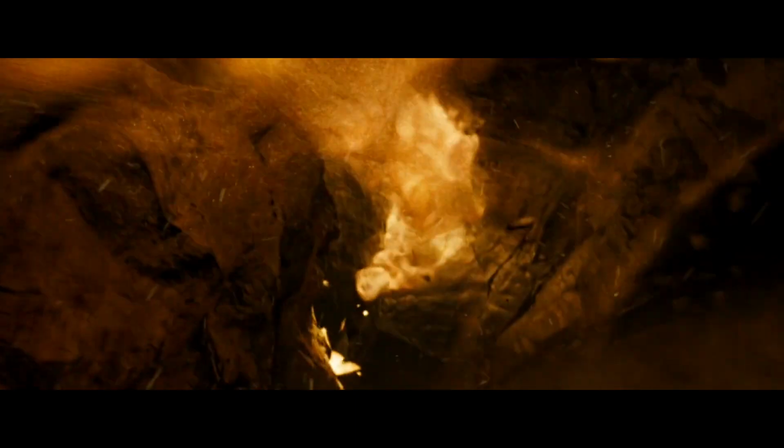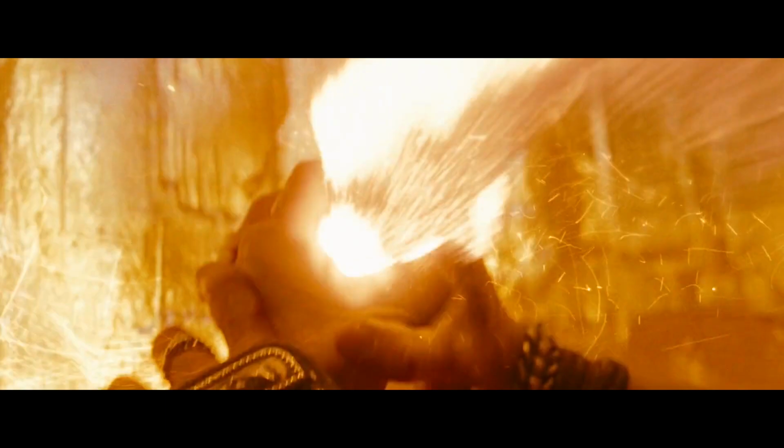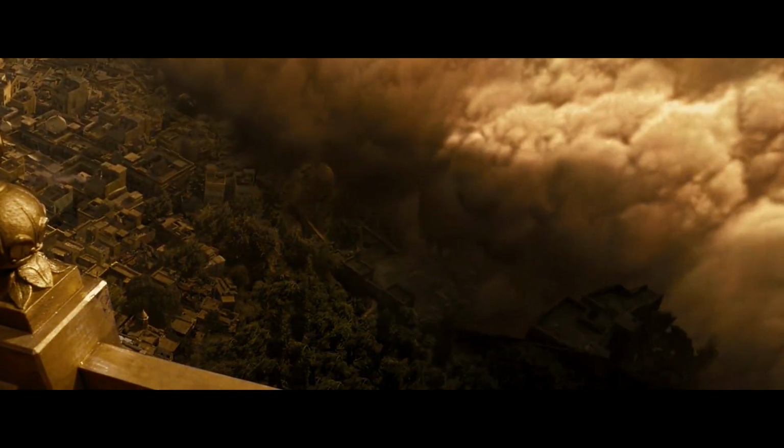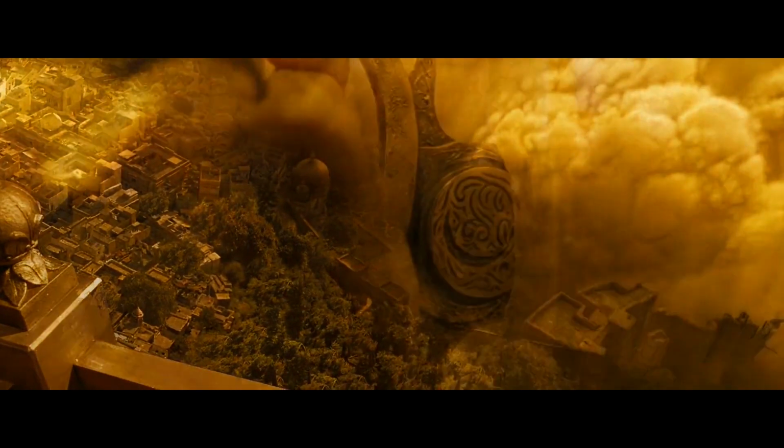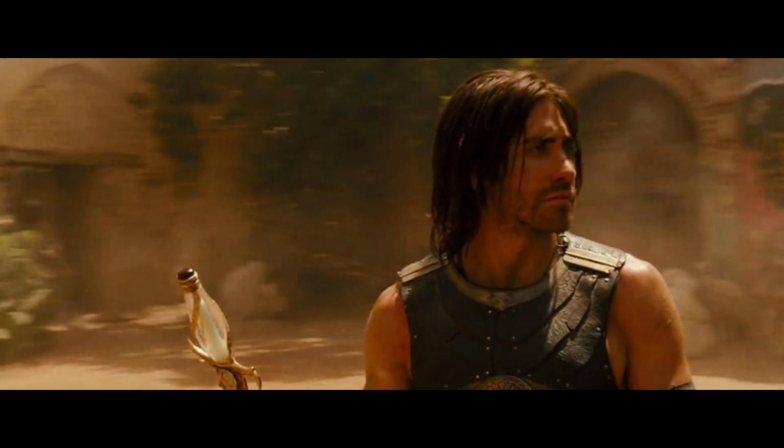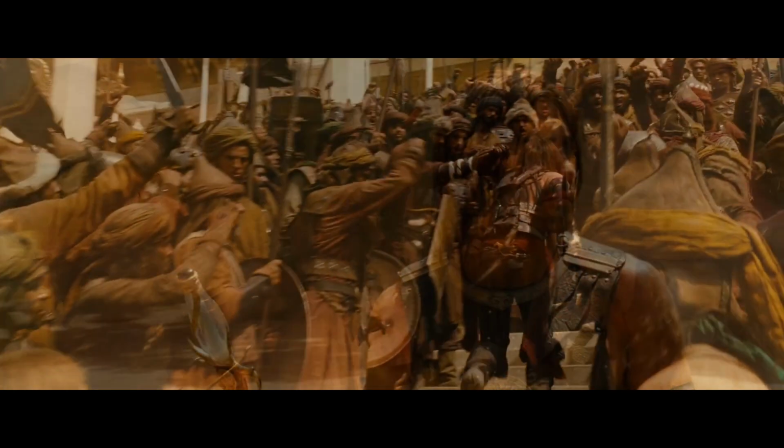Dastan then uses the dagger's button to open the Sands of Time container and use its power against Nizam. The sandglass slowly cracks and the sandstorm is shown destroying Alamut. Dastan is then able to use the dagger and turn back the time as the sandglass breaks, ending up at the point when he first held the dagger during the siege of Alamut.